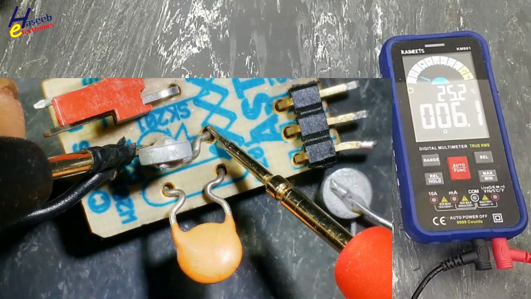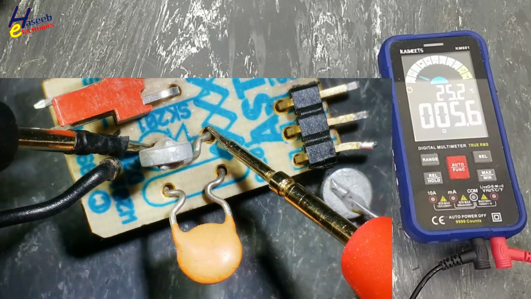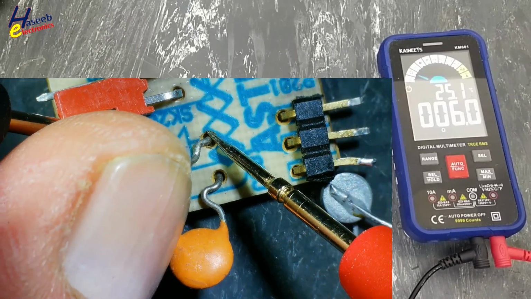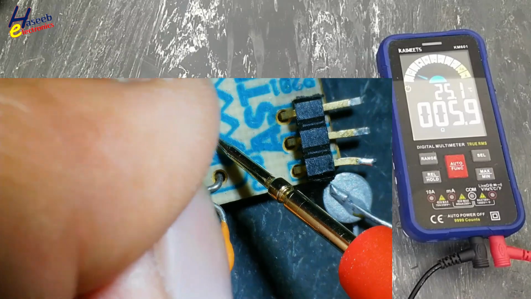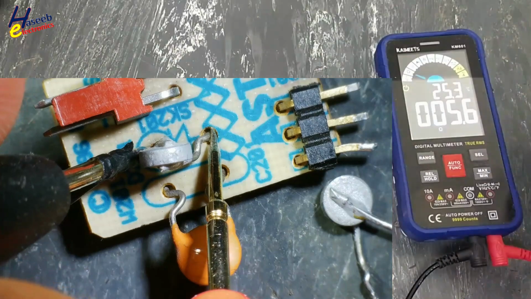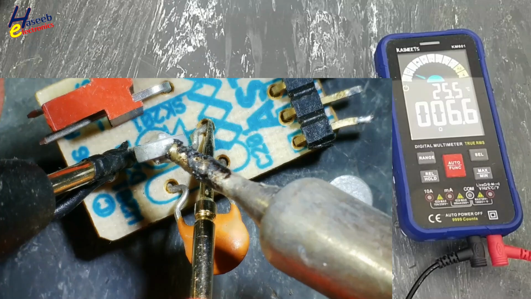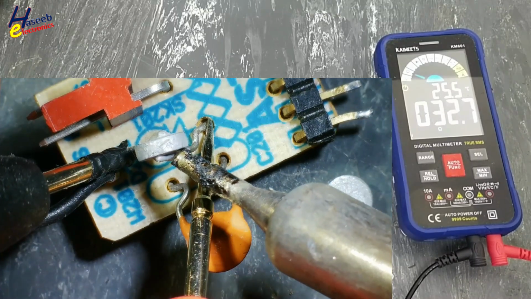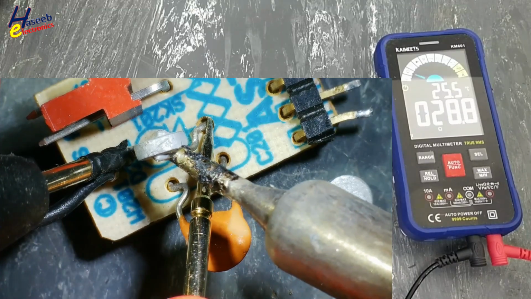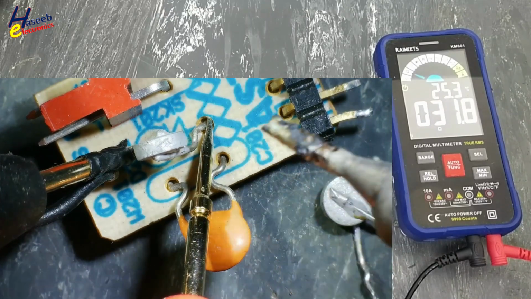In resistance mode, if I connect across this component, it is showing 5 ohms, 6 ohms, and its resistance is varying. We can see when I touched this component, its resistance is increasing. If I heat it up, we can see its resistance is increasing. It is a PTC, positive temperature coefficient, PTC thermistor.